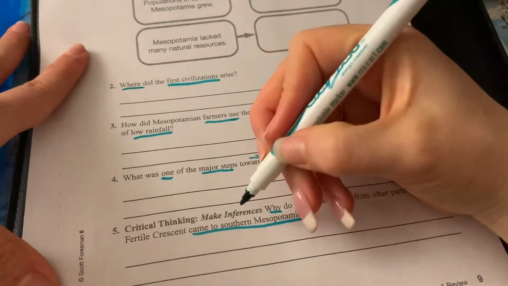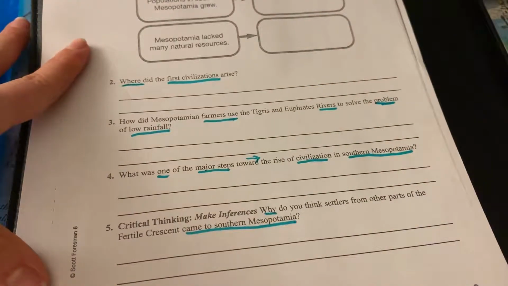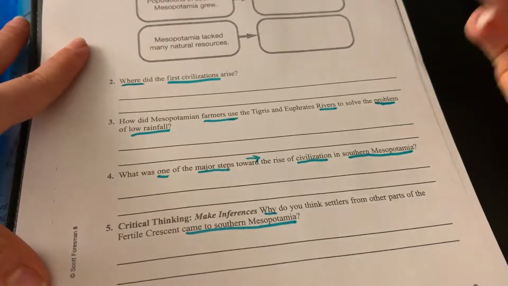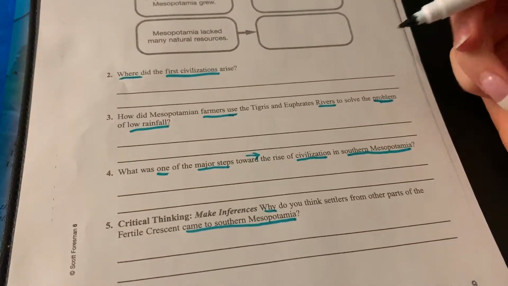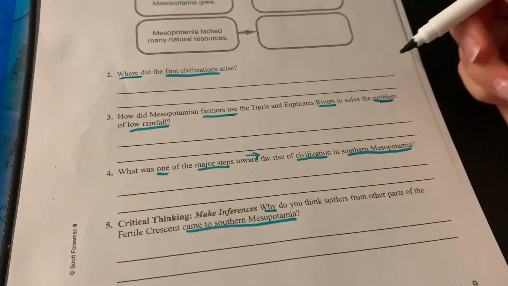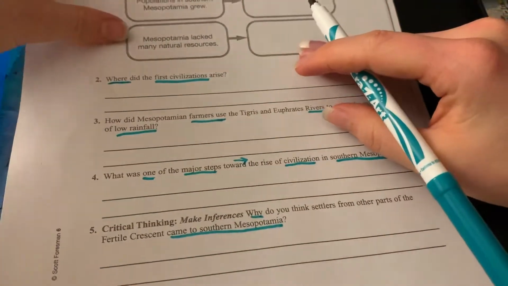And remember, for inferences, we've done a lot of these in ELA. When you're making an inference, you're making an educated, a good guess based on the facts that are in the article or in the text. So based on what we know, what do we think could happen?